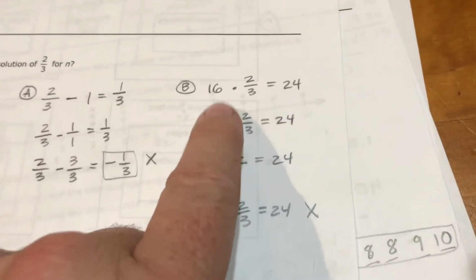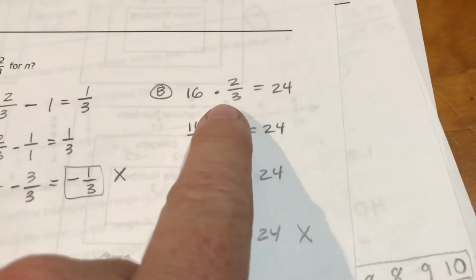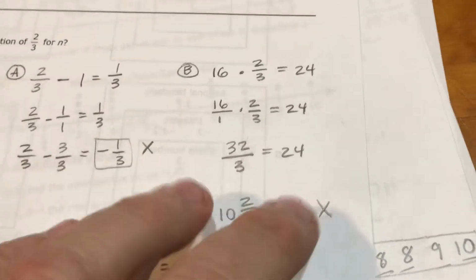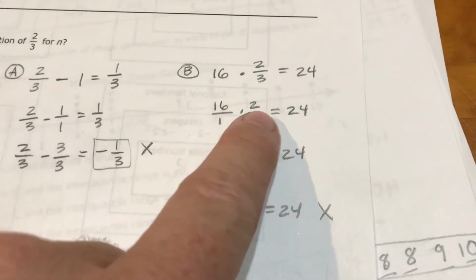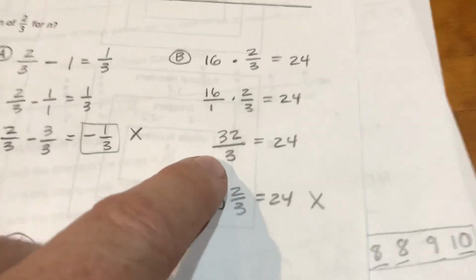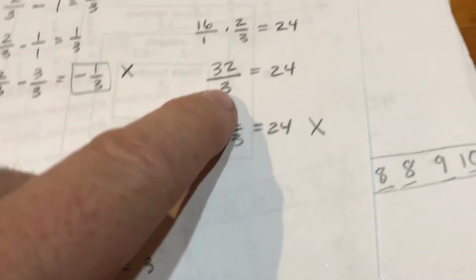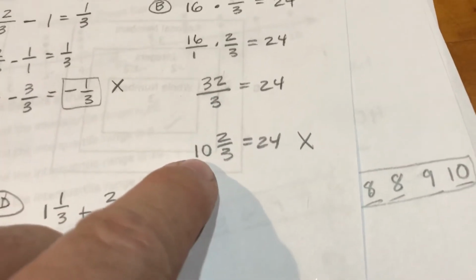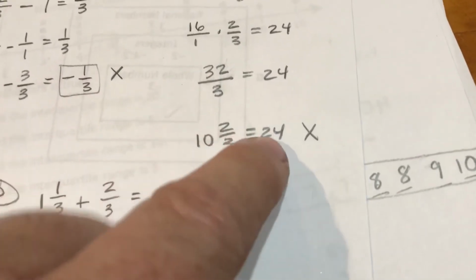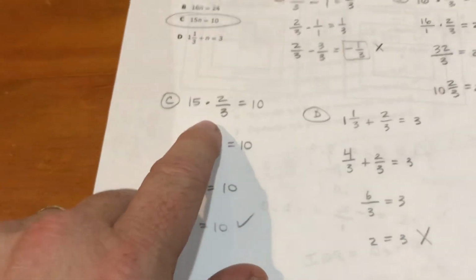And B, I traded out n, 16 times n. So I traded it for 2/3. So 16 times 2/3 equals 24. That's just 16 over 1 times 2/3 equals 24. 16 times 2 is 32. 1 times 3 is 3. And 32 divided by 3, 3 goes into 32 10 times with 2 left over. So this is equal to 10 and 2/3, not 24. So that doesn't work. And then I found the answer on number 3.